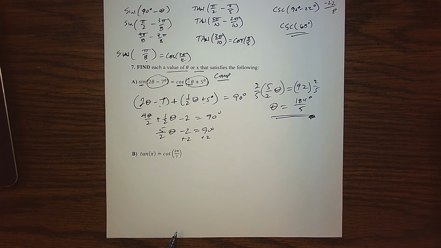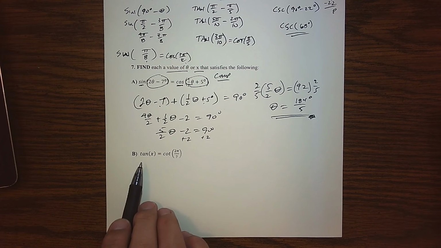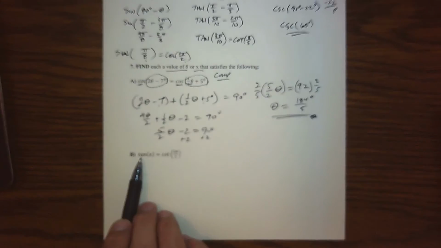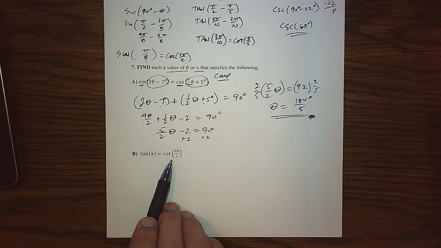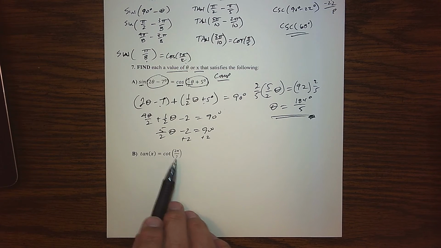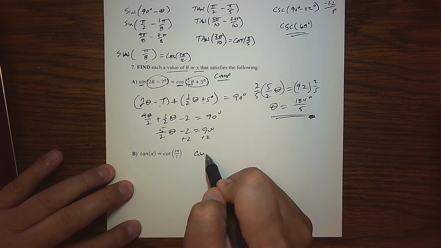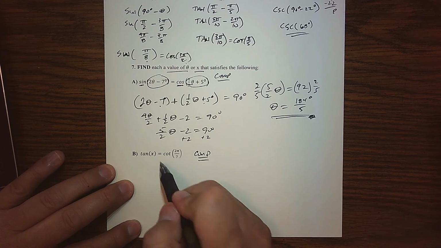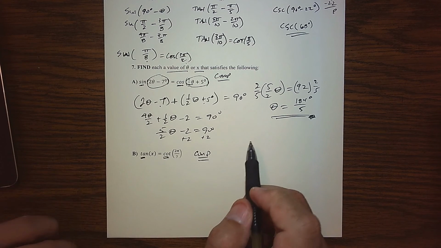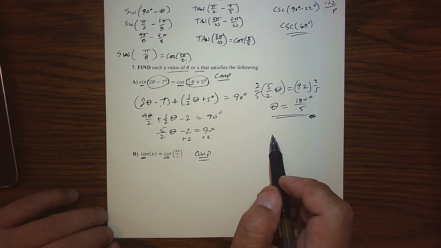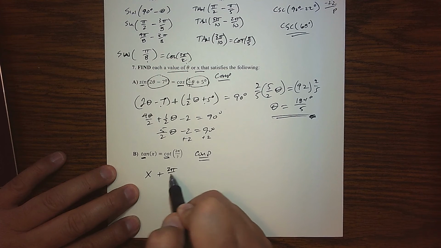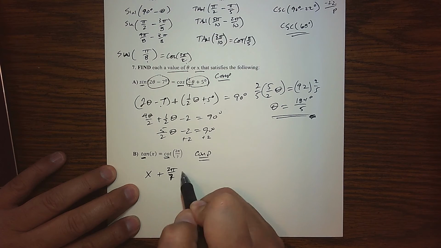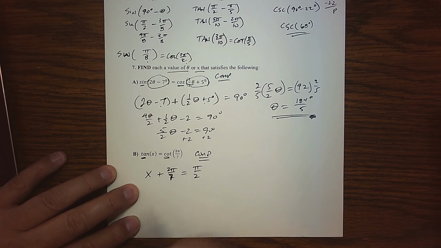All right, the next one we have a little bit of a problem because we have tangent of x plus cotangent of 2 pi over 7. But again, don't let the fact that there's just one angle throw us off. We know that these angles still have to be complements. So that's the only way that tangent is equal to cotangent under the cofunction identities. So that means the angle x plus the angle 2 pi over 7 has to equal 90 degrees.